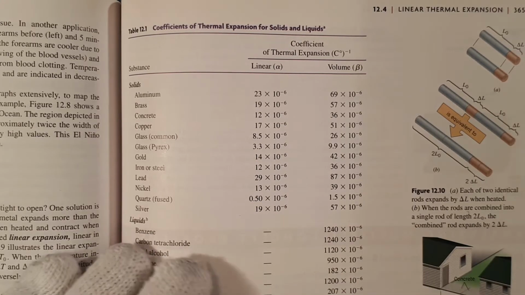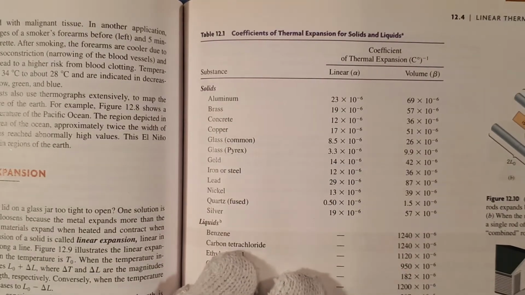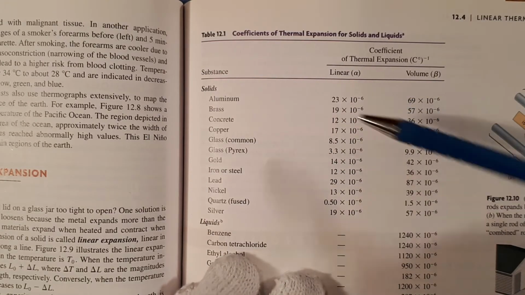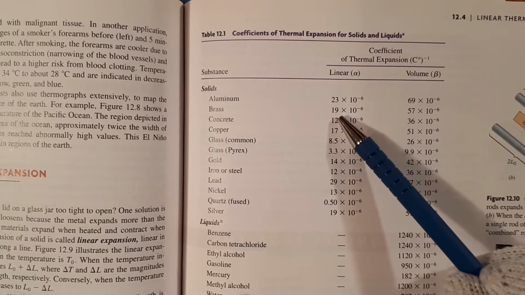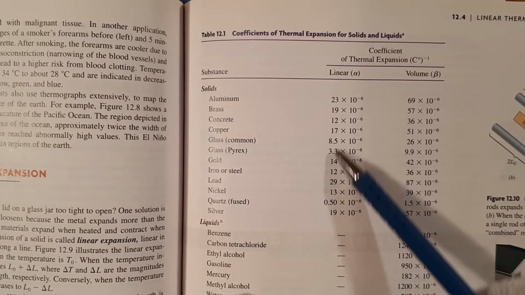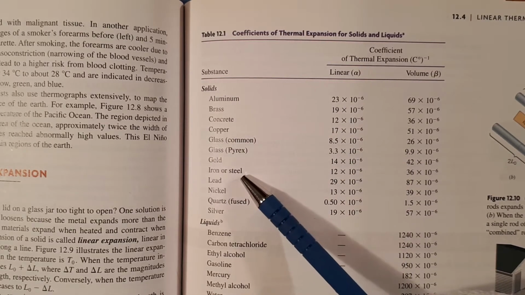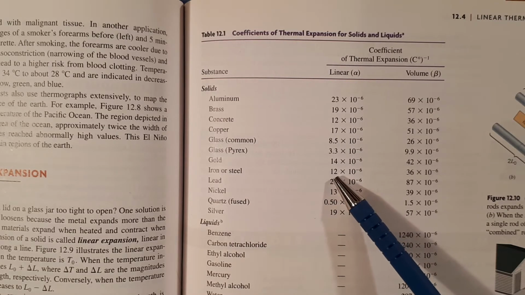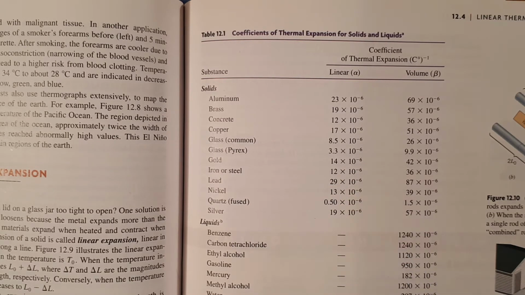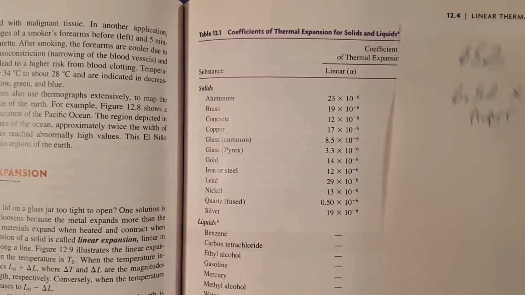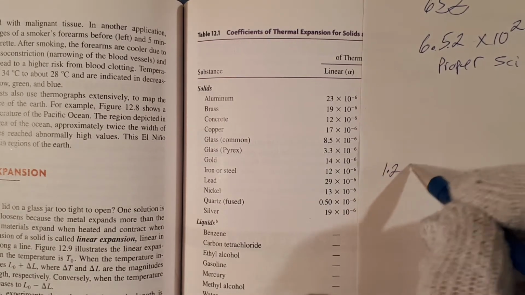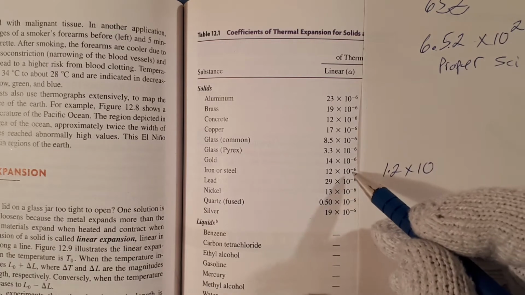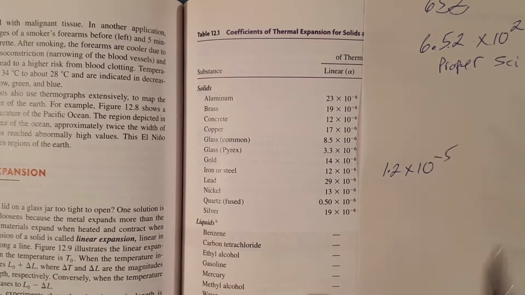And if we look here, you'll note that they're not using 2.3 times 10 something or 1.9. It's 23 and 19, 17. So they're taking some liberties. And we're interested in steel. Here's steel, and it has 12 times 10 to the minus 6. That can also be written as 1.2 times 10 to the power of minus 5. I have to go down one, into the minus 5.